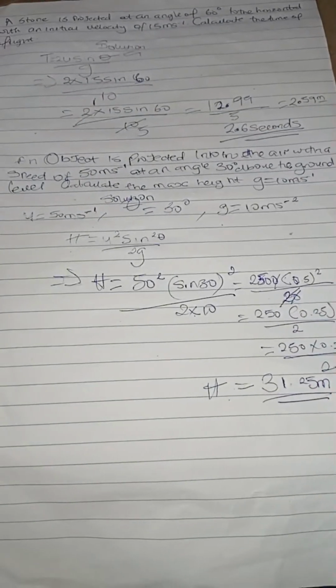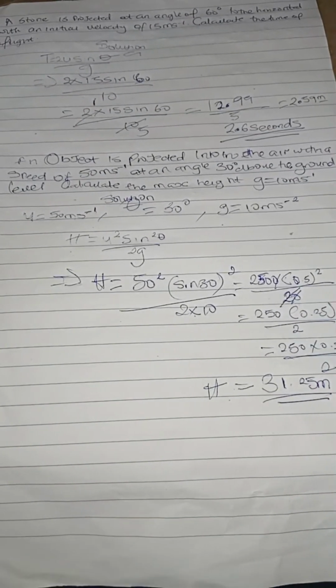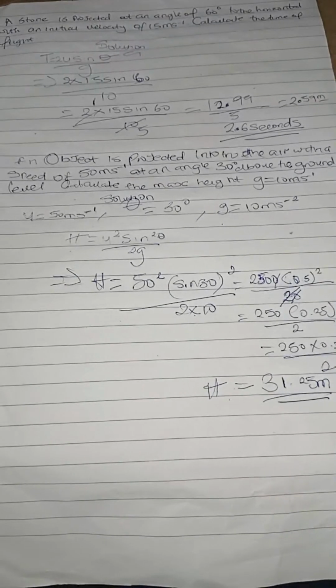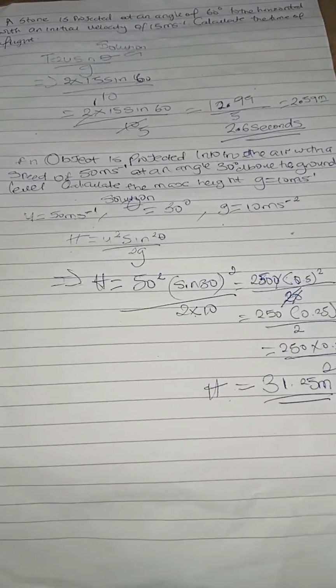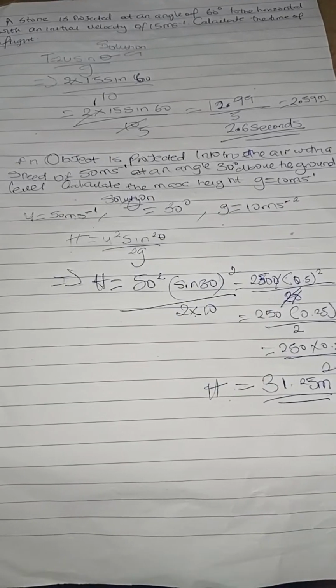Right, so let's solve another question again. Another question on maximum height. Maximum height. Time of flight. Okay, time of flight. Let's go.